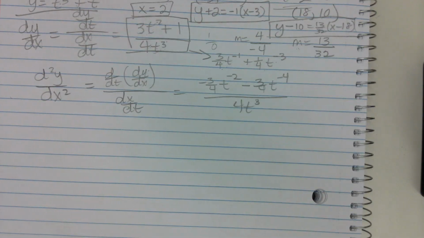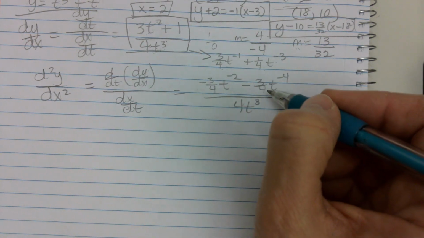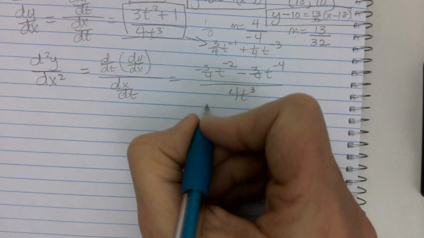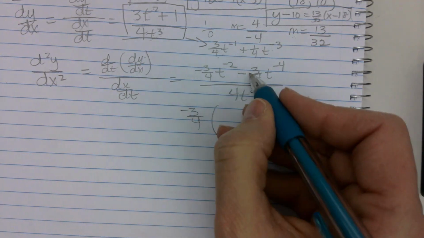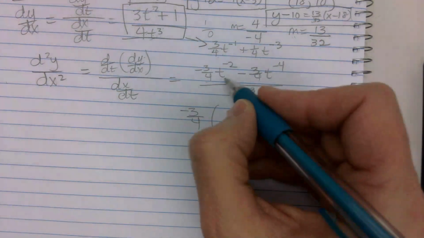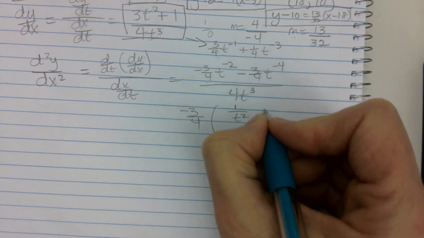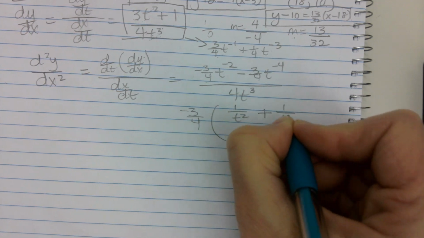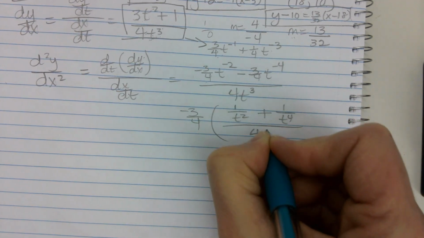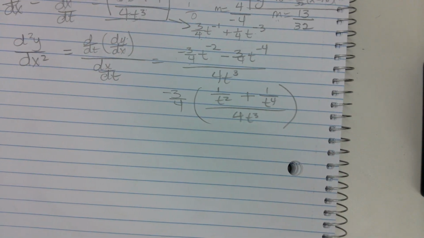Now, if this was multiple choice, I also have my issues with negative exponents, but they're fine. We can factor out a -3/4 and get rid of those two things, right? t to the -2 is 1 over t squared, and 1 over t to the 4th. How do we deal with this if we needed to get it into a multiple choice form? Subtract.